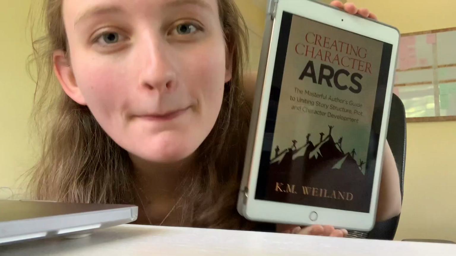So I am gonna skip that one and go to my next writing craft book, which I've been reading recently and honestly have really loved. I don't know if you can see this. Creating Character Arcs by K.M. Weiland. It gives a lot more detail about how to structure your character's internal journey throughout the story.